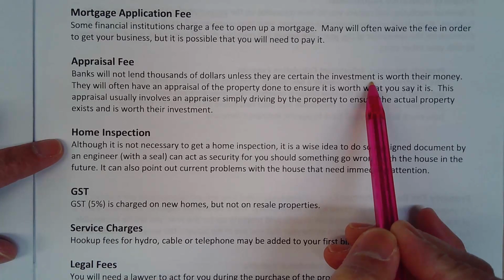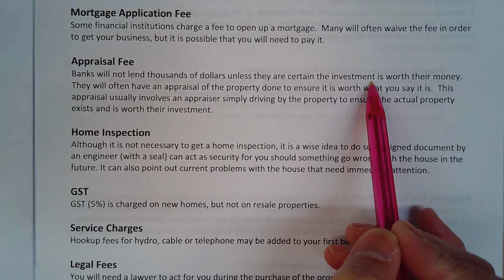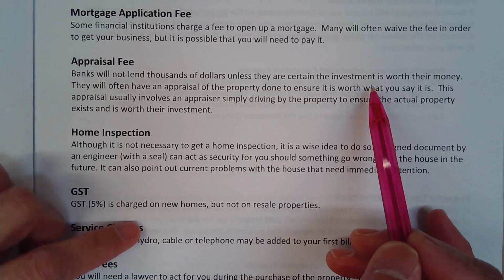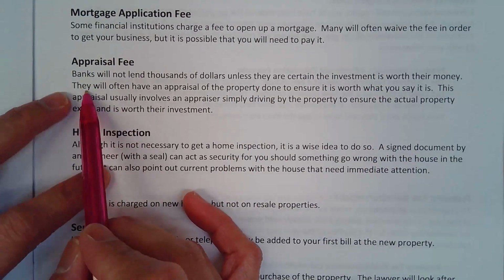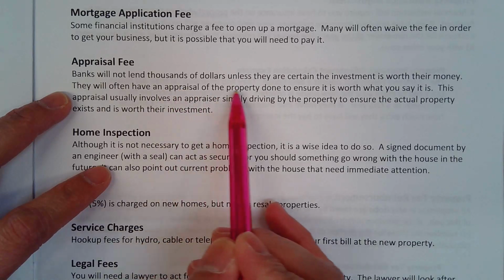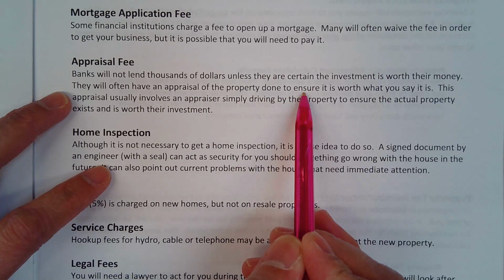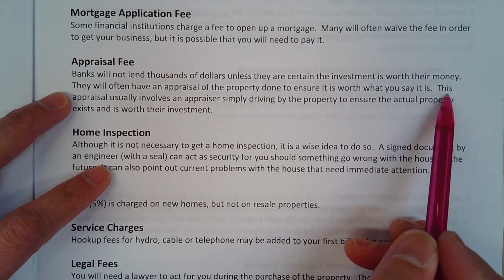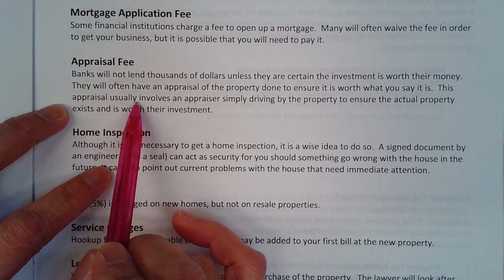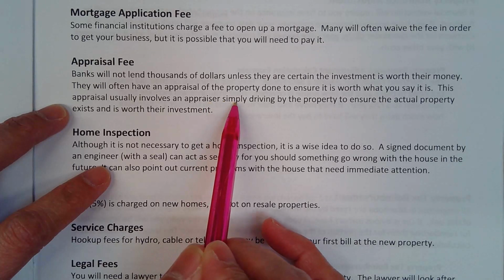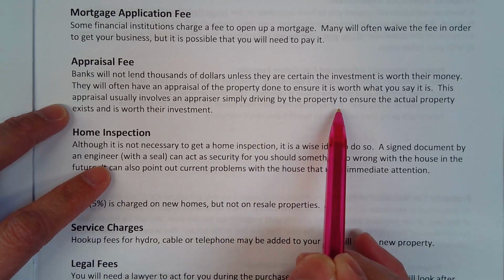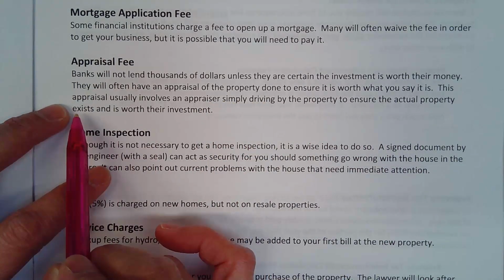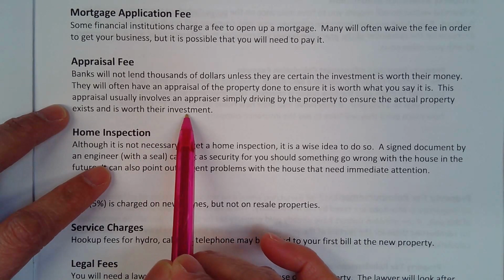Yeah, exactly, because the bank will eventually earn money from us when we purchase a house because of interest. Perfect, well said. They will often have an appraisal of the property done to ensure that it's worth what you say it is. This appraisal usually involves an appraiser simply driving by the property to ensure the actual property exists and it's worth their investment.